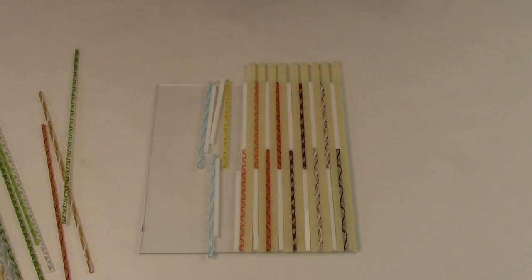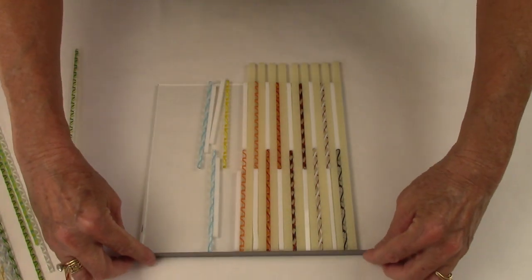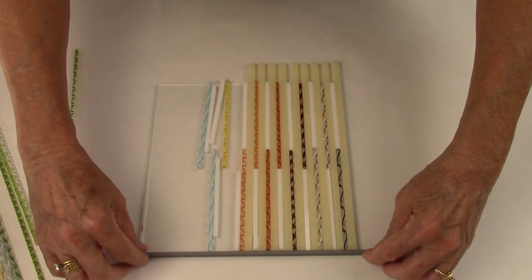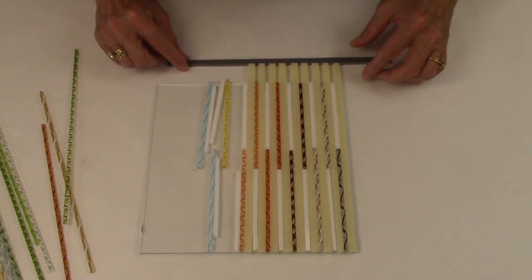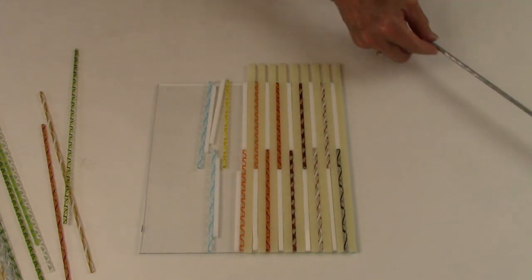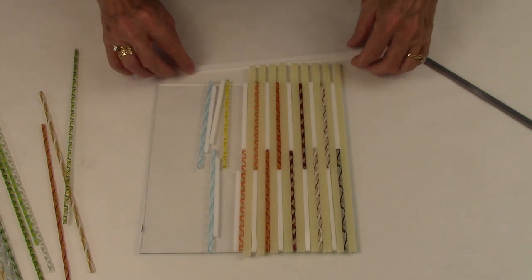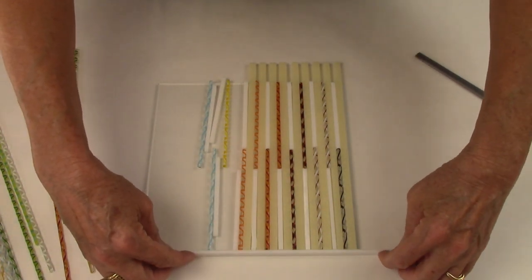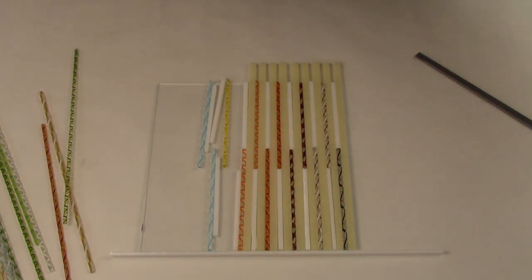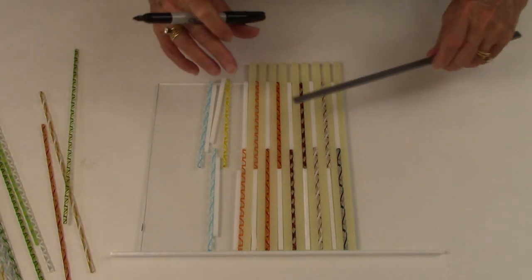And what I'm going to do is use this piece right here to kind of get those all the same length. And then tuck this under here, if it'll go. No, it's not going to go. Let's try this white piece, see if that'll go. Nope, that's not going to go either. All right, well, we'll just do that. And then we will take Sharpie. We'll line this up right here.